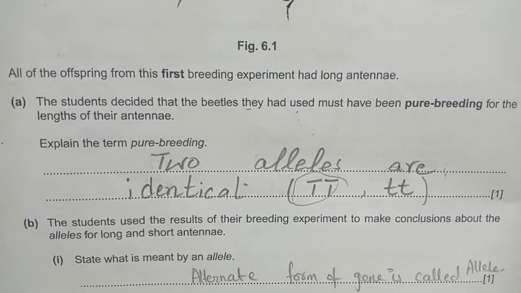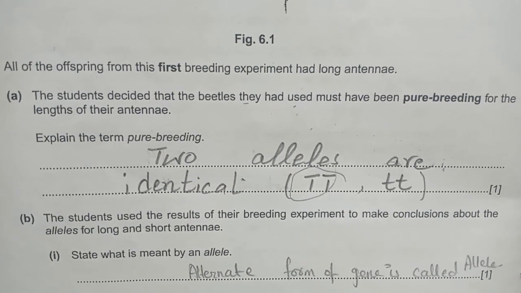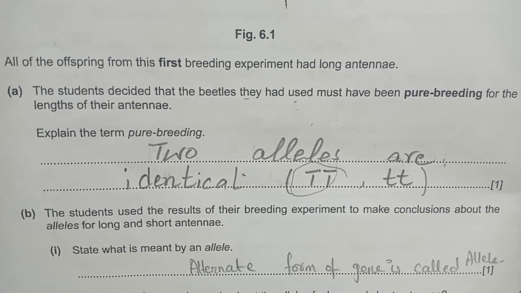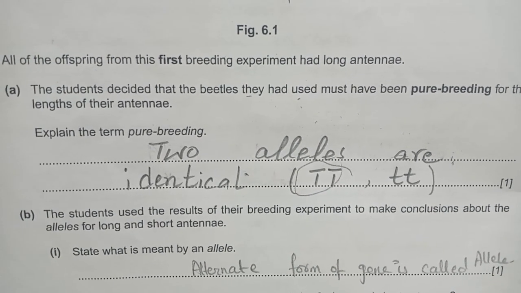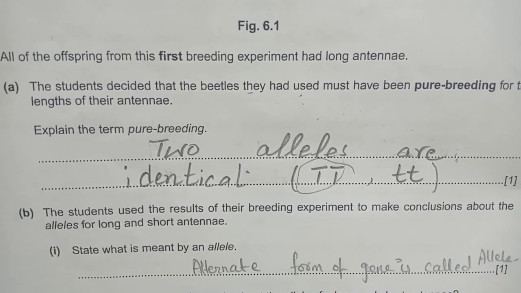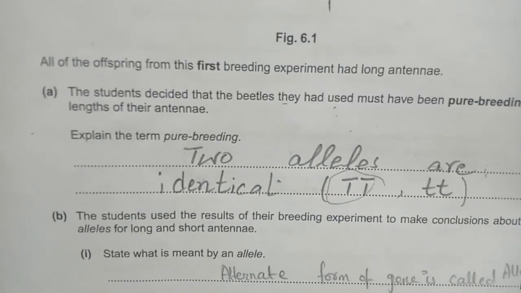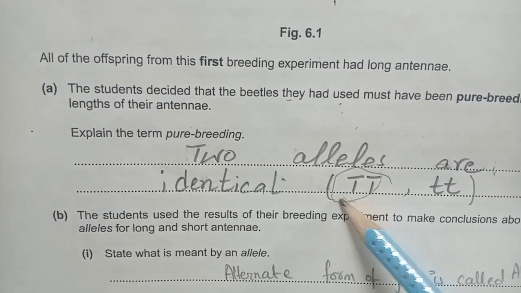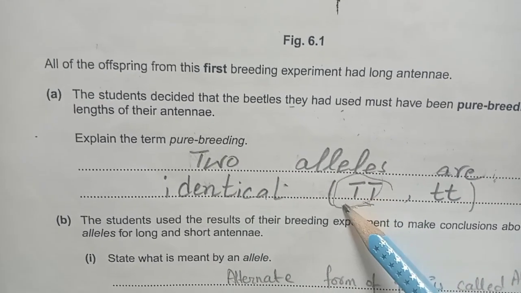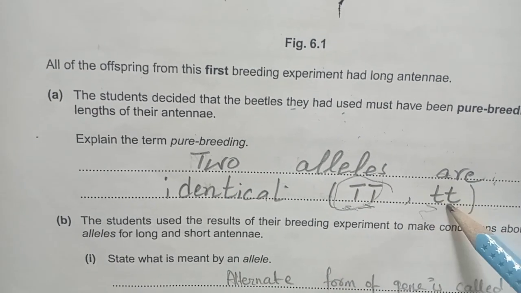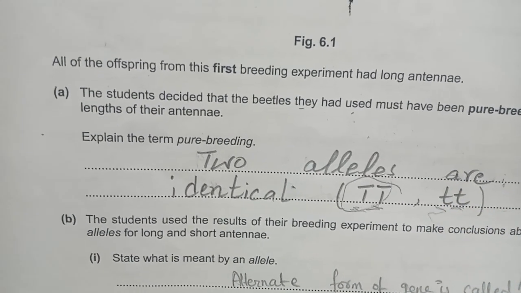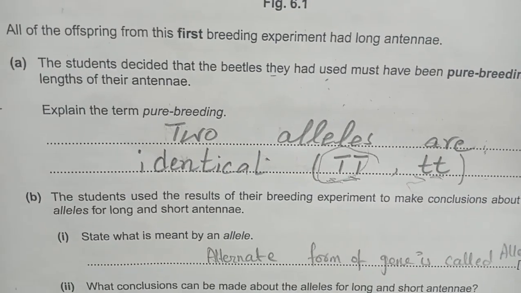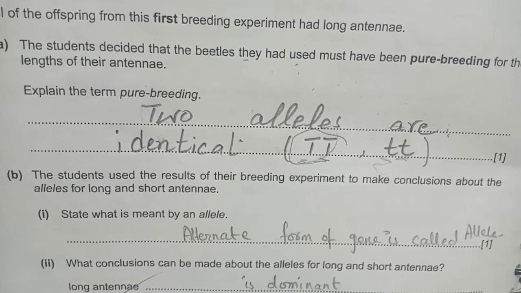There is a question: the students decided the beetles they had used must have been pure breeding. What is pure breeding? Do remember this point: the alleles are identical. It means they are pure breed. Look at these, there are two alleles and they are identical to each other. So they are pure breeds. Two alleles are always identical, meaning both are the same.